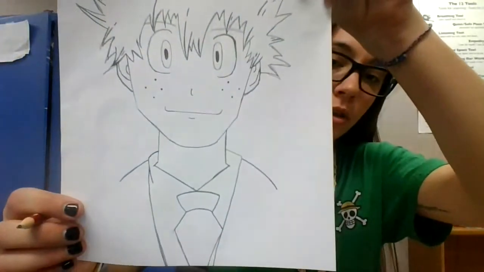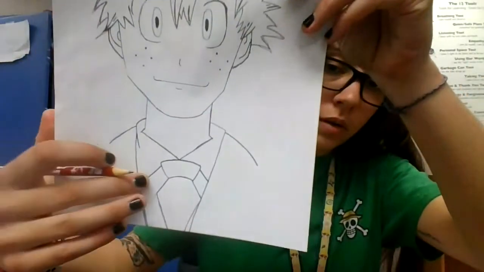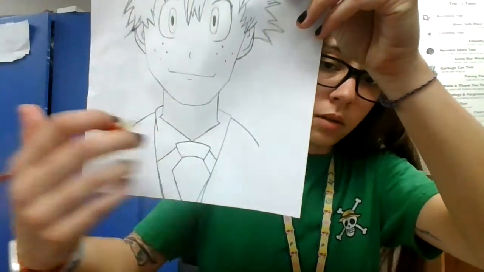So now that we have that, we can go ahead and draw two lines coming off the tie. So it's just going to be a curve on the left side, a curve on the right side. I'm going to color in my tie a little bit so that you guys don't get confused on the lines.